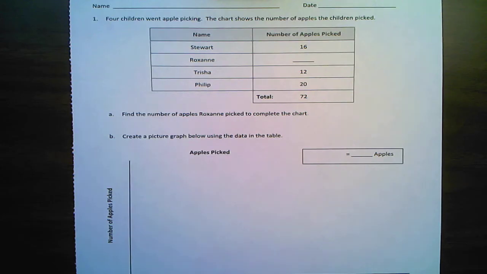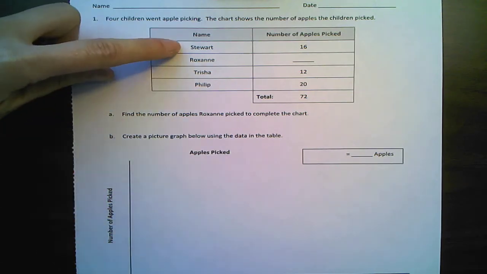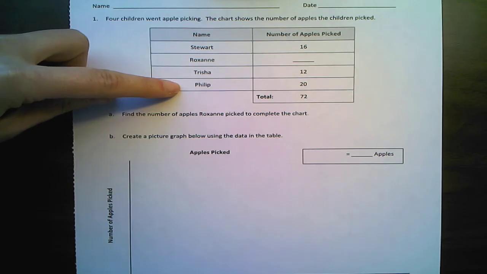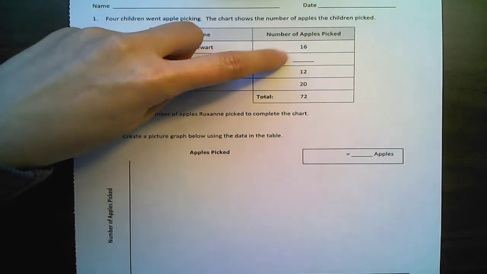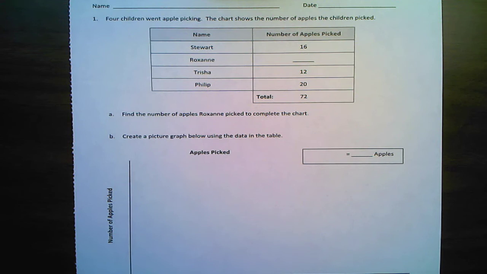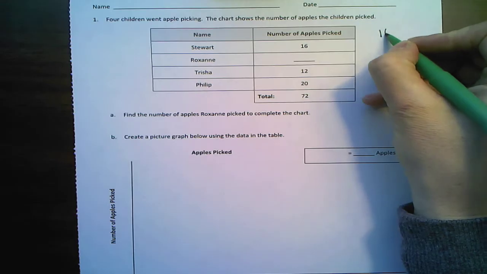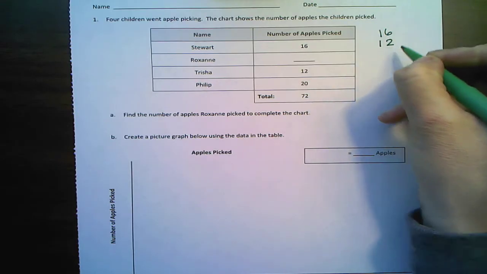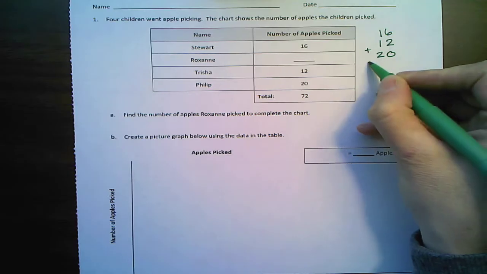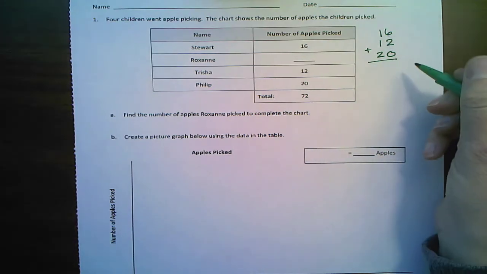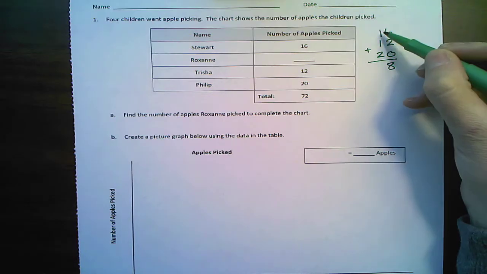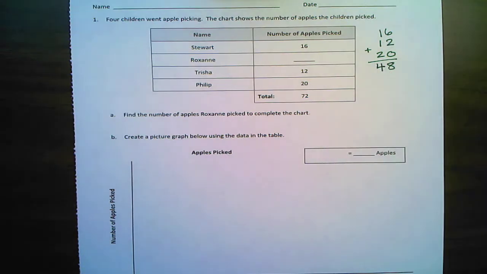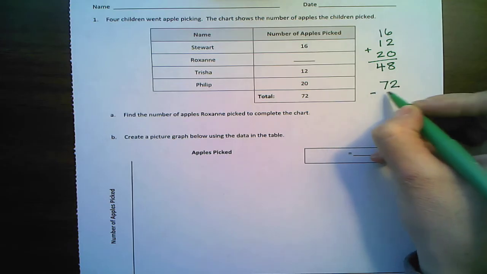I agree. If we add up the number of apples that Stuart, Trisha, and Philip picked and subtract that from 72, the remainder will be the number that Roxanne picked. So let's do that. I'm just going to use this side area here to figure out how many the other 3 kids picked altogether. 6 plus 2, 8. 1 plus 1 is 2 plus 2 is 4. 48. Is that right? Okay, all right. So 72 minus 48.